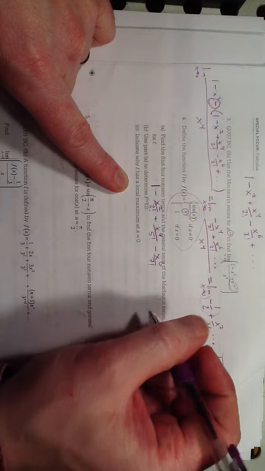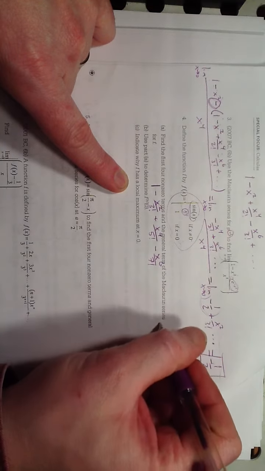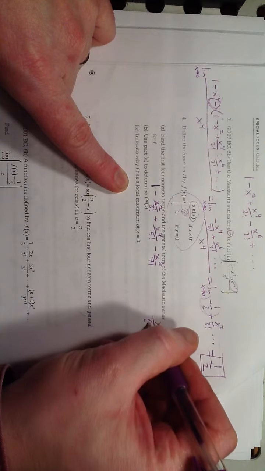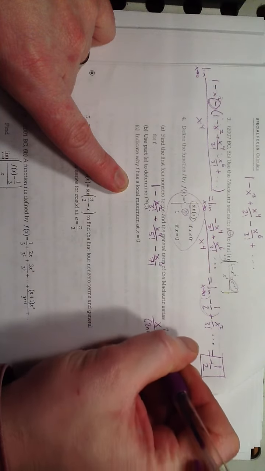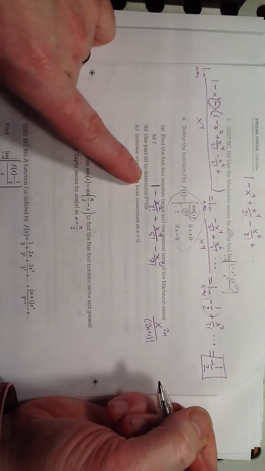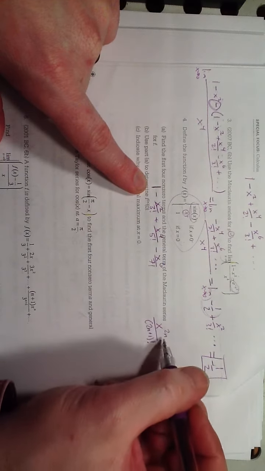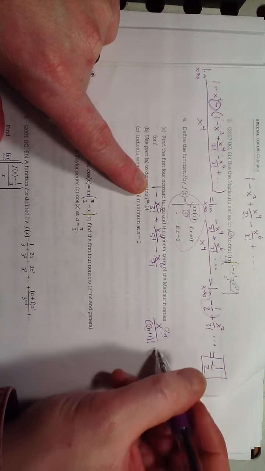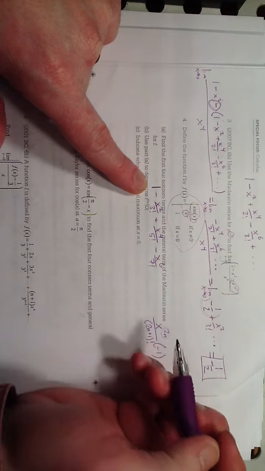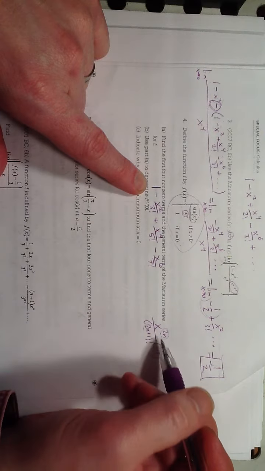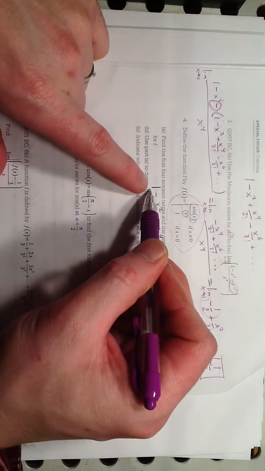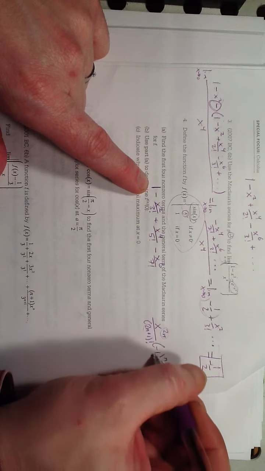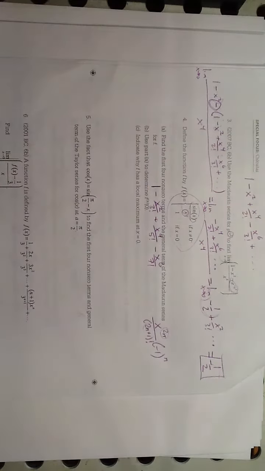So now the general term looks like x to an even power over the odd factorial, right? Even power plus 1 odd factorial. And then my sign flip-flopper, I have x to the, it looks like 0 at the start, so I must be starting at 0. And then that means negative 1 to the 0 will give me the positive first term.